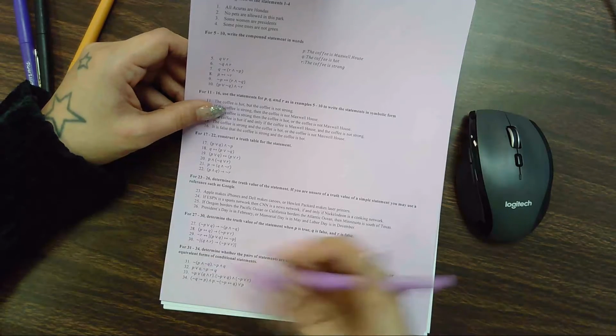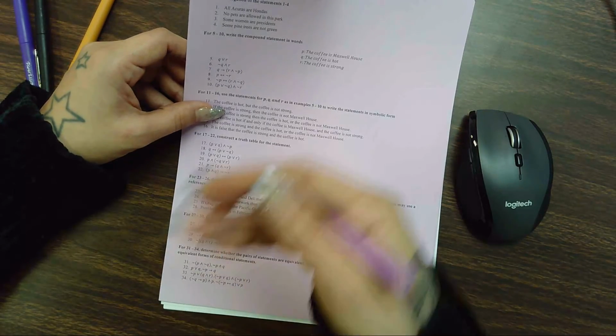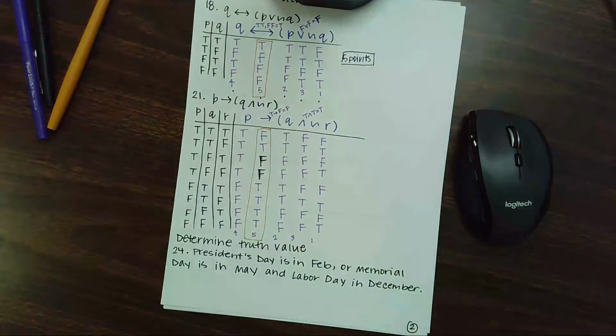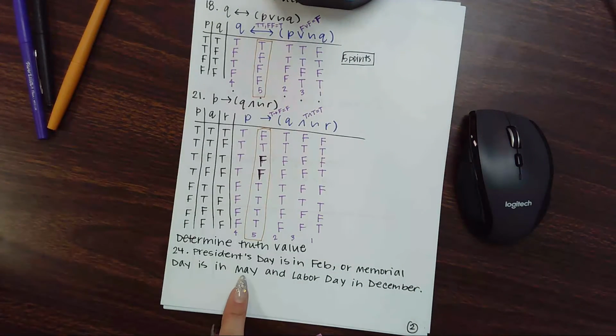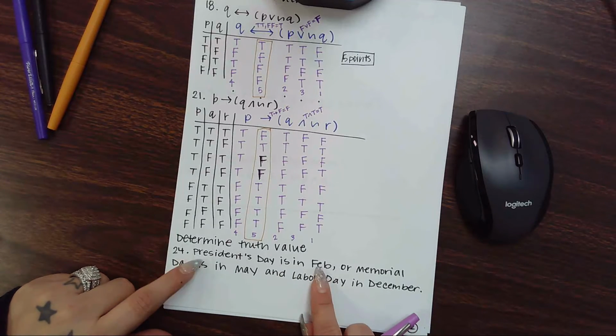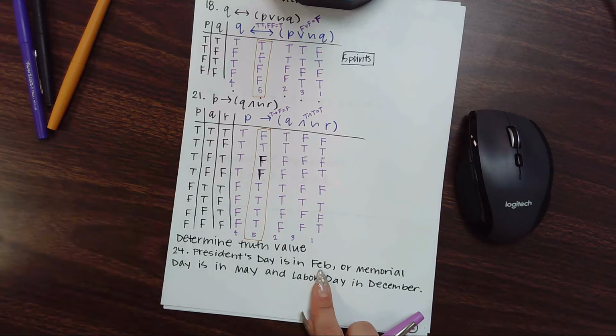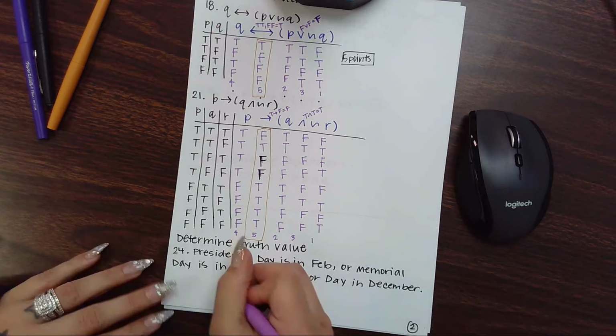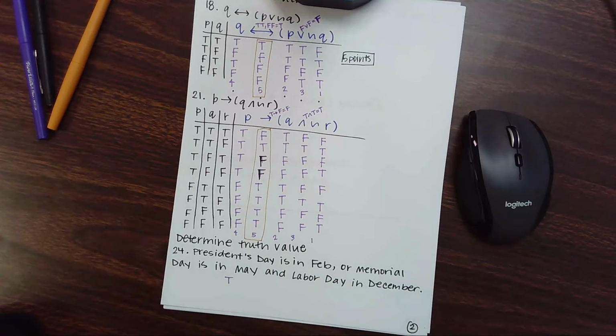So you can kind of see, is this a truth value of true, or does this have a truth value of false? Okay. So whenever I read this, what I see is President's Day is in February. That is true. President's Day was this Monday, and we are in February. So what I'm looking at right now is true, starting right here. Then do you notice how we have the comma? The comma means parentheses, right?